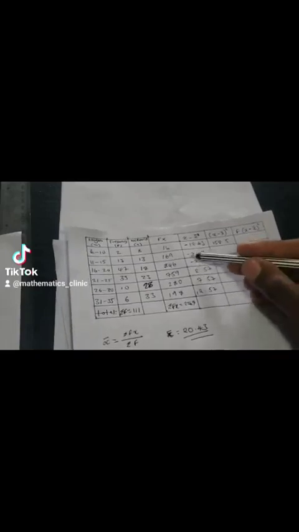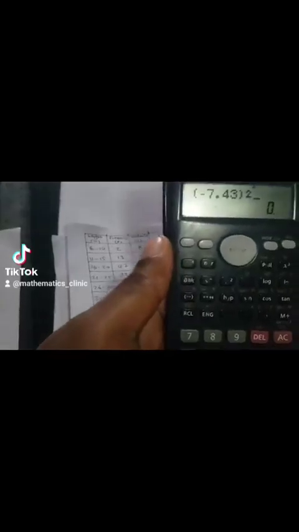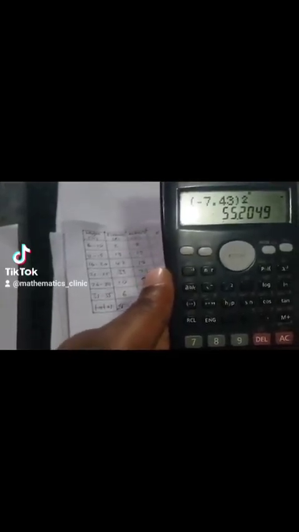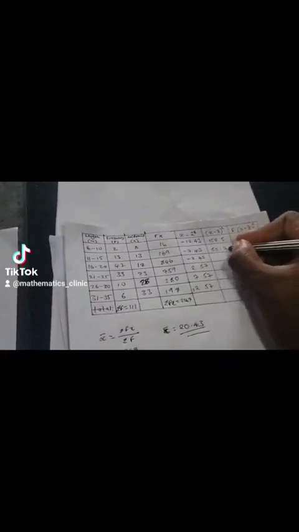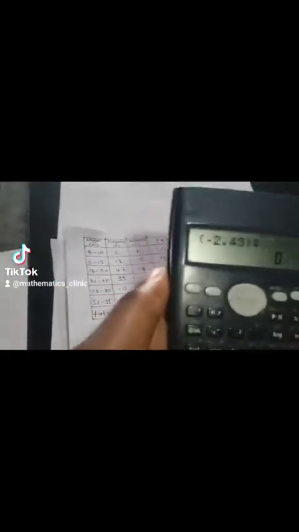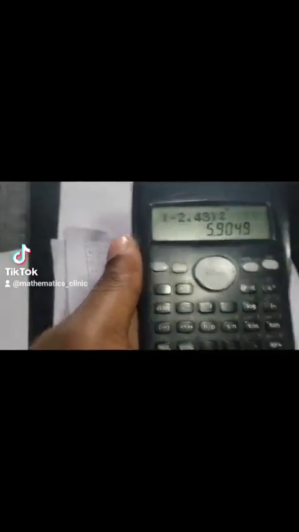Okay, then what else? We square now this one. Negative 7.43 squared. What are we getting? All right, so we are going to get 55.2. So we say 55.2. All right, what about negative 2.43 squared? Negative 2.43 squared. All right, so we're going to get 5.9.